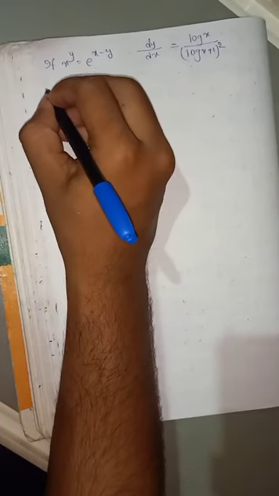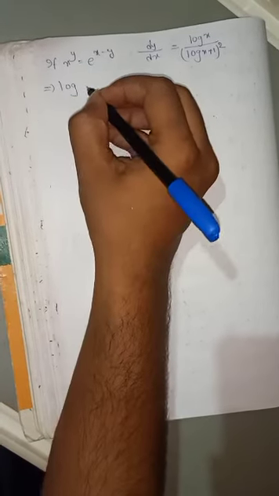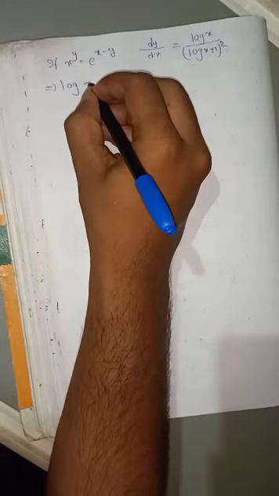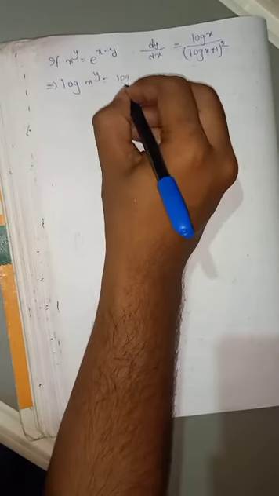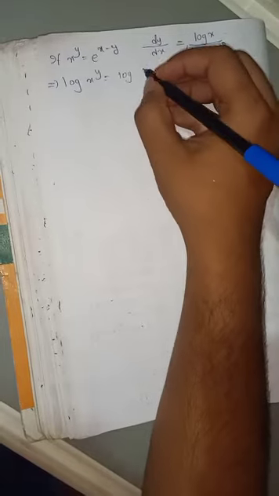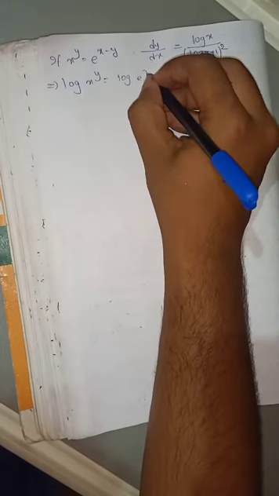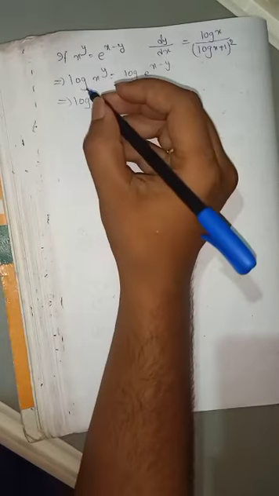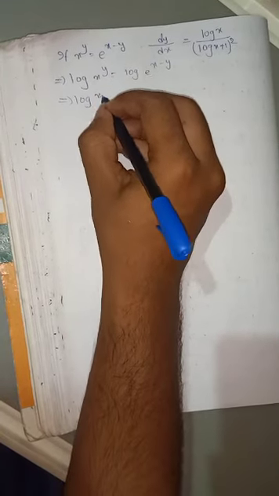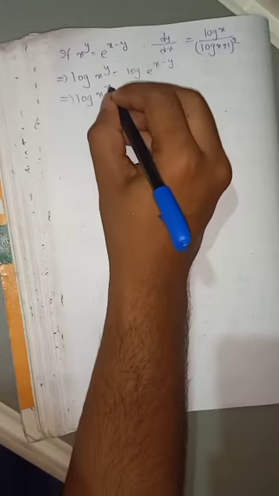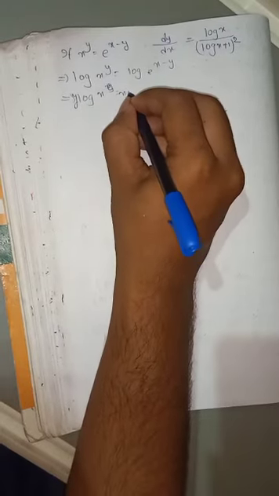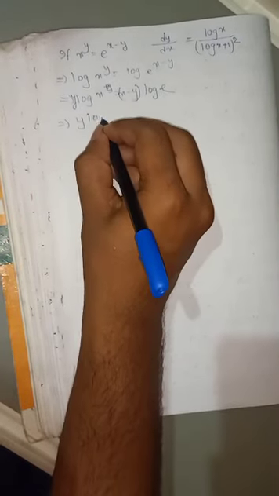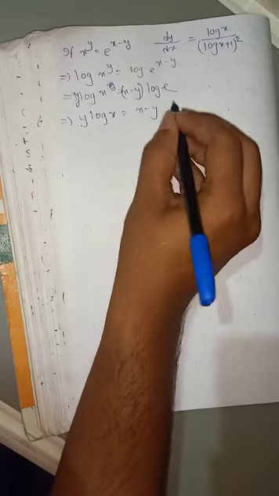Taking logarithm on both sides, we get log x to the power y is equal to log e to the power x minus y. So y log x is equal to (x minus y) log e, and log e is value 1.